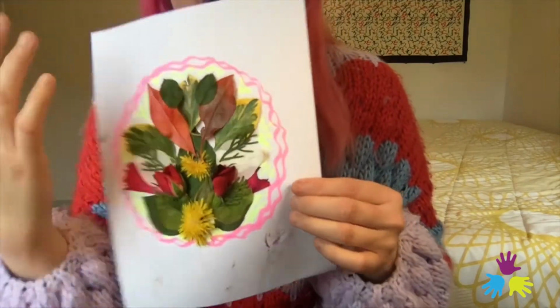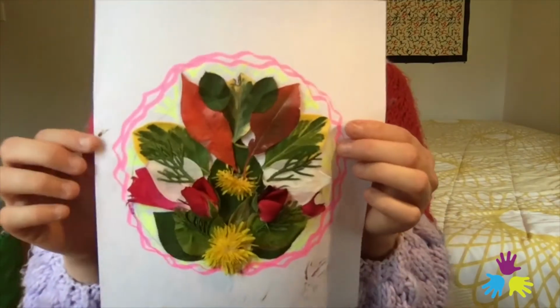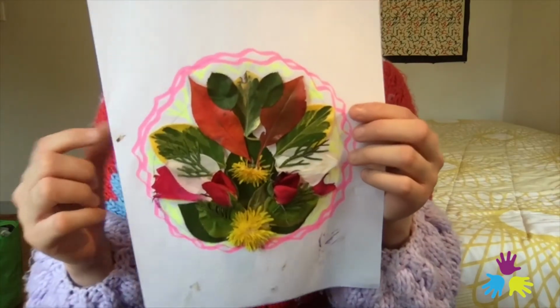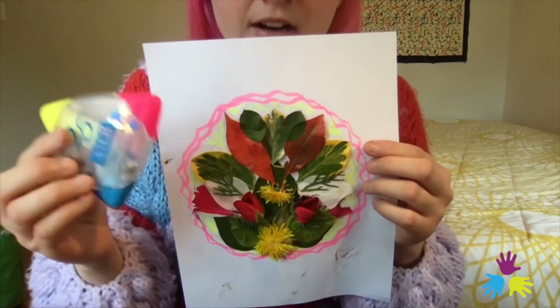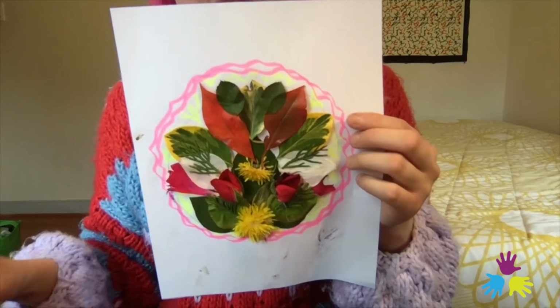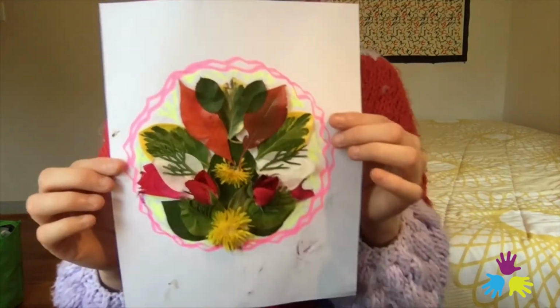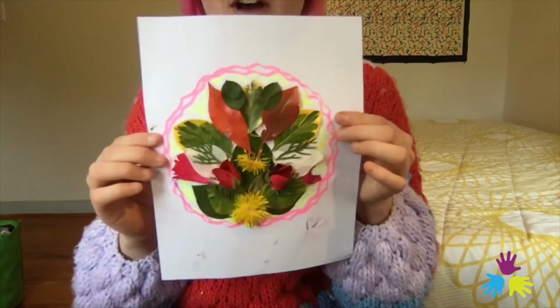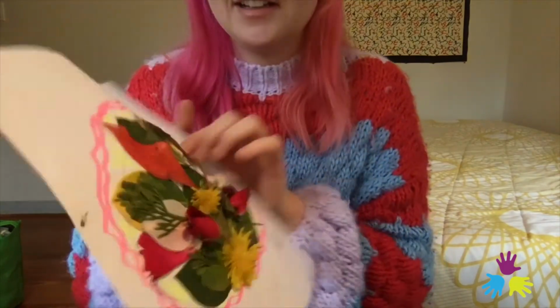And then after I was pretty happy with my mandala, I decided to color around it with just what I had on hand, just these little highlighters. So you can paint on top of the flowers, you can paint around the flowers, anything like that.